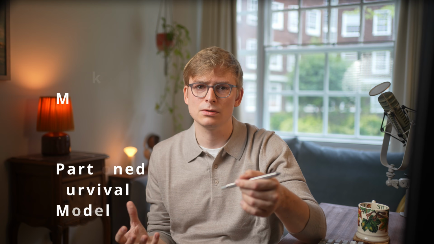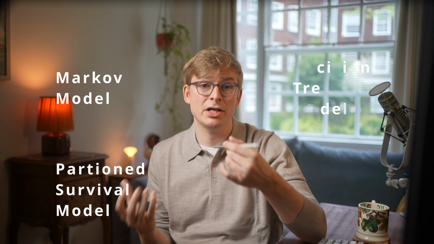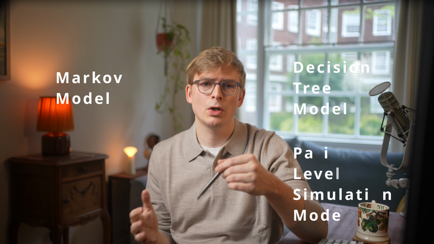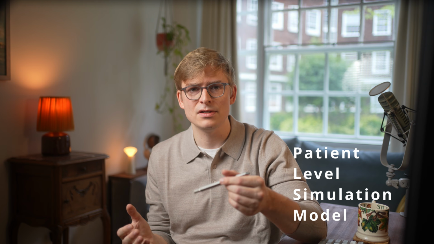So how can we evaluate cost effectiveness of new medicines? This is where health economists come into play, as they are the ones that build the cost effectiveness models, which are used to give an answer on the trade-off questions we've talked about earlier. There are many types of cost effectiveness models, like partition survival models, Markov models, decision tree models, or patient-level simulation models, but I won't go into detail here on how any of these models work.